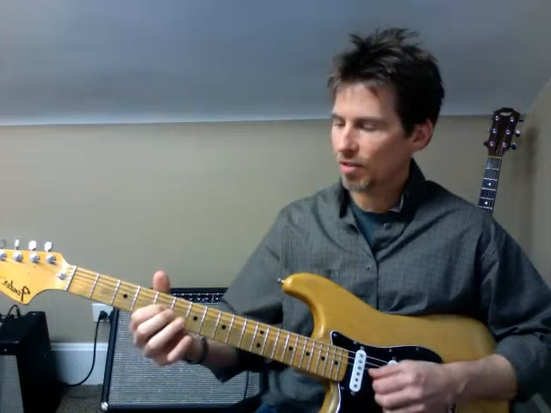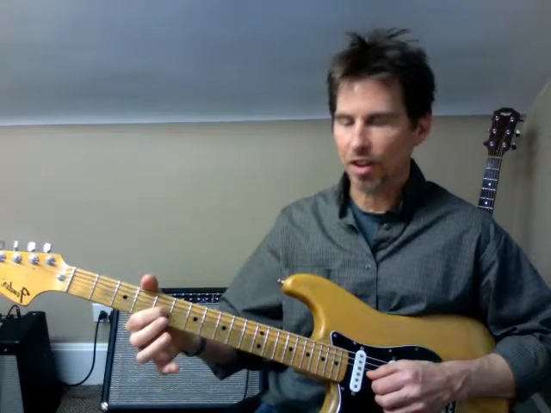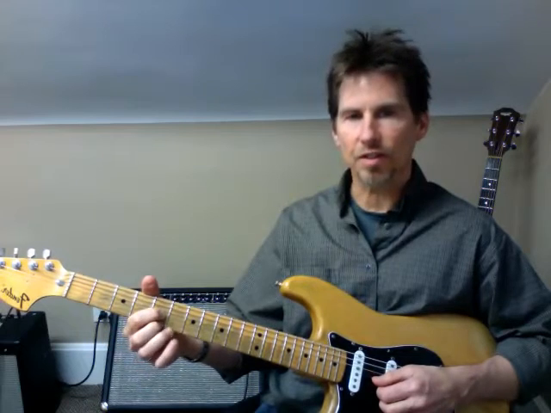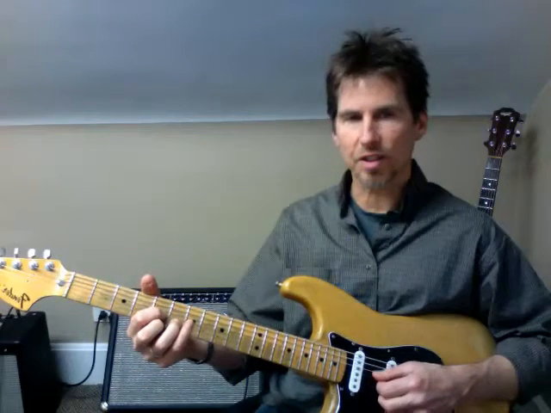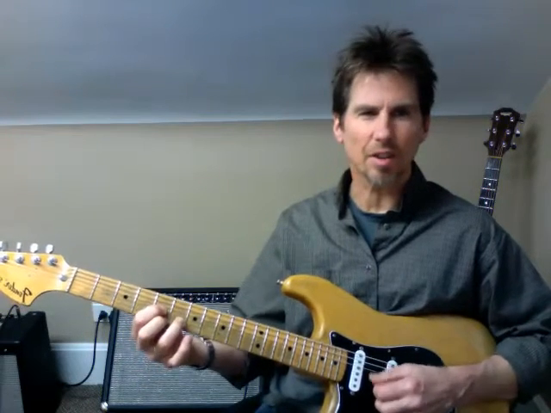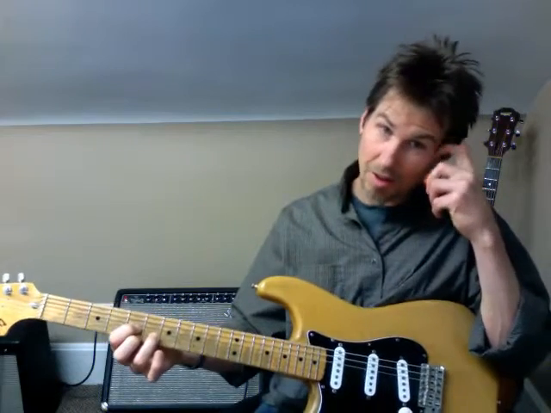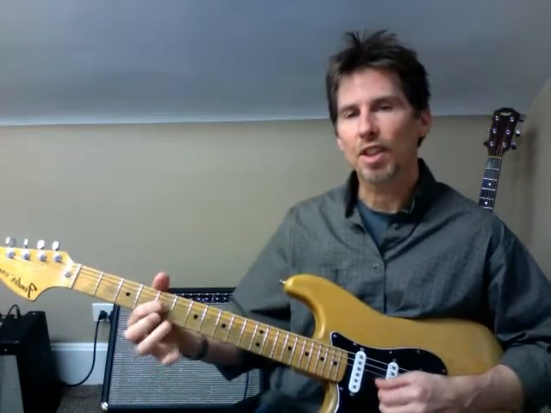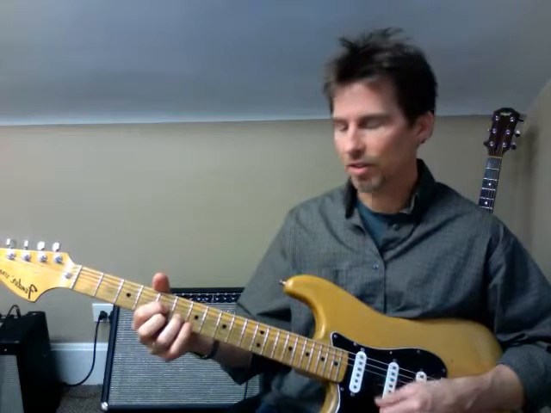Now we're going up to the 5th fret. Our first finger is on the 3rd string, our second finger is on the 1st string, 5th fret, and our 3rd finger is on the 2nd string. Looks like a D chord in the 5th position. Okay, so now this is F with the C on the bottom, so that's 2nd inversion.